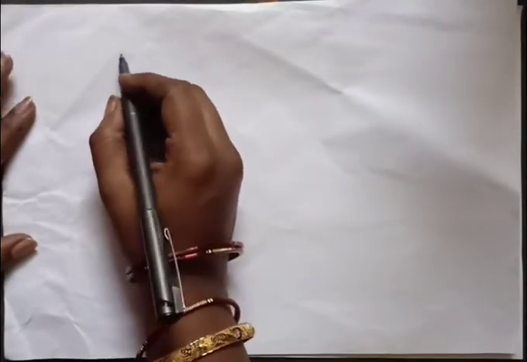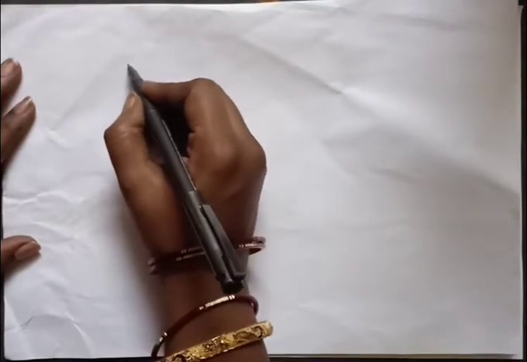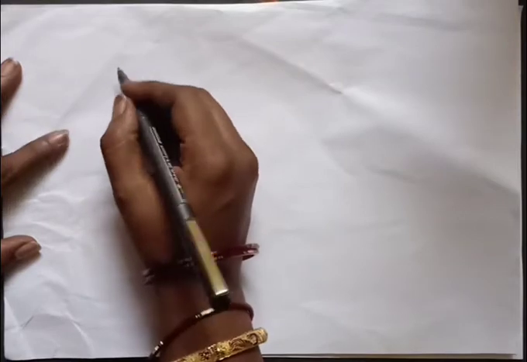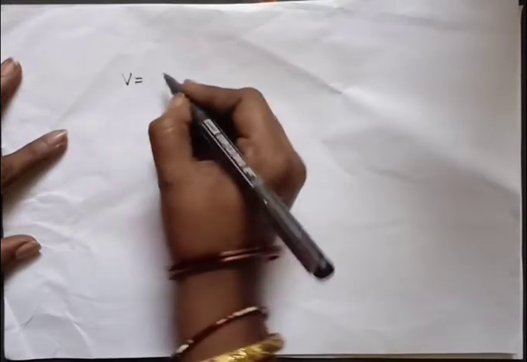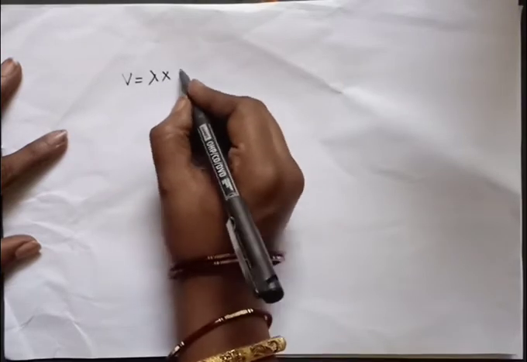Some important points to do the numericals of sound. See, the main important formula for the chapter sound to solve the numericals is V = λν.